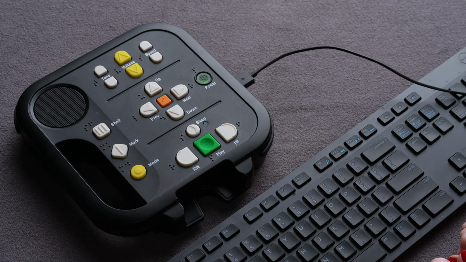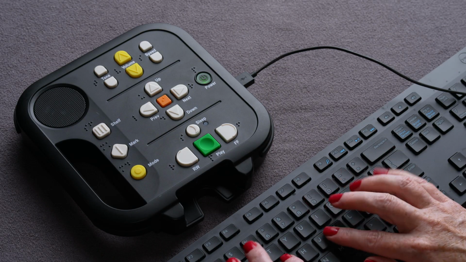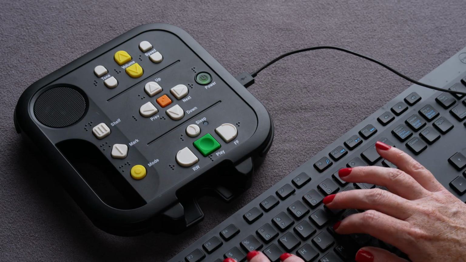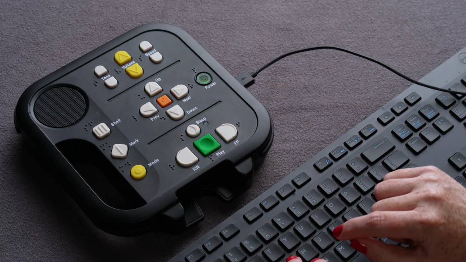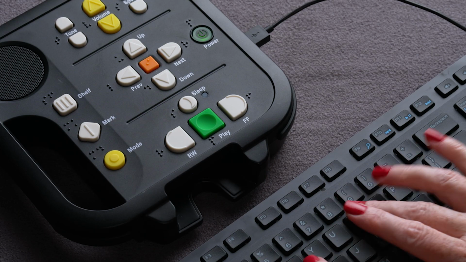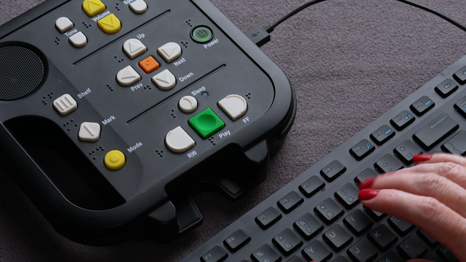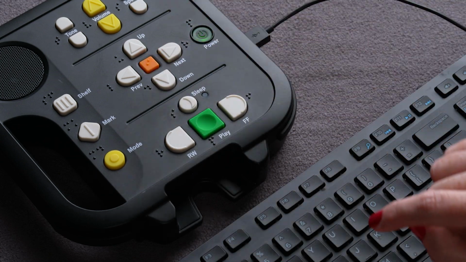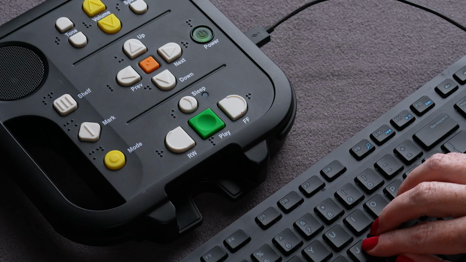When you are finished typing your username, press the Enter key on the keyboard or the Info button on the DA2 to submit. You will then be prompted to enter your password. Press the Enter key on the keyboard or the Info button on the DA2 to submit. The DA2 will announce Login Successful.